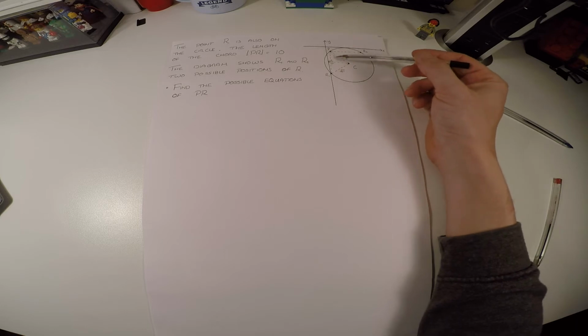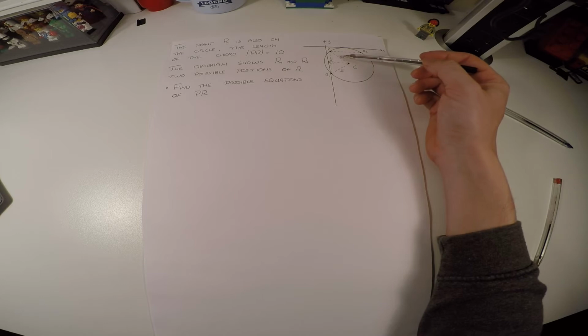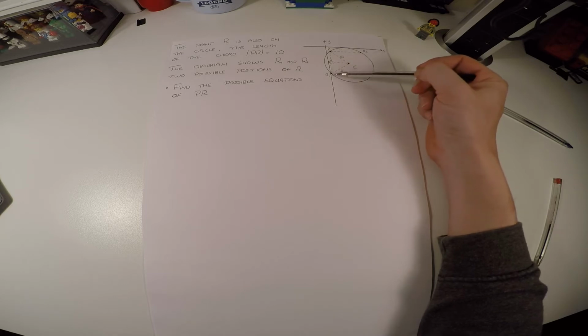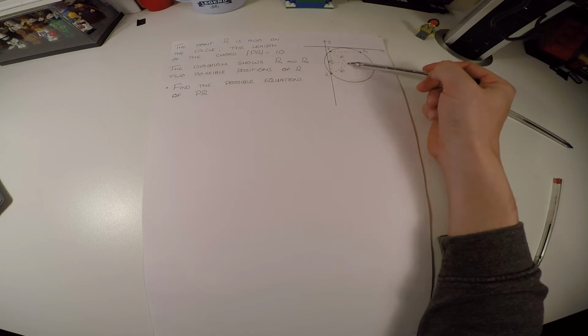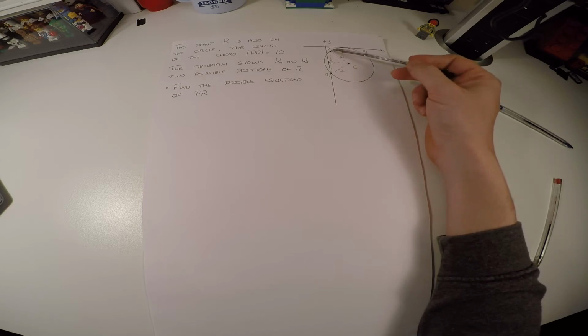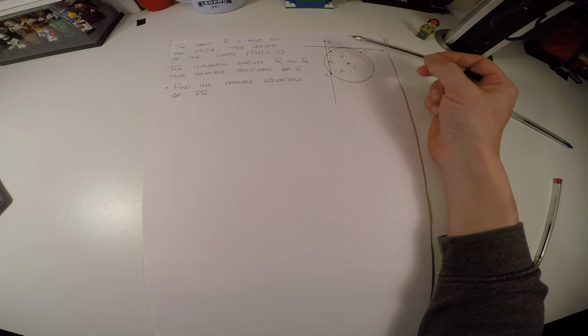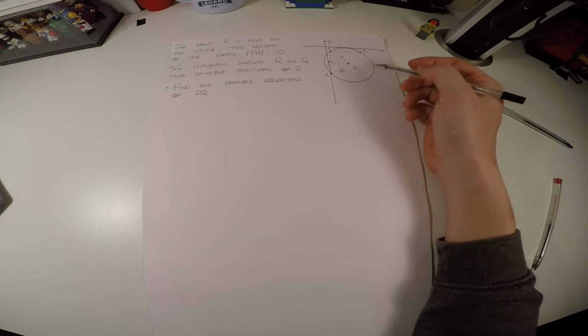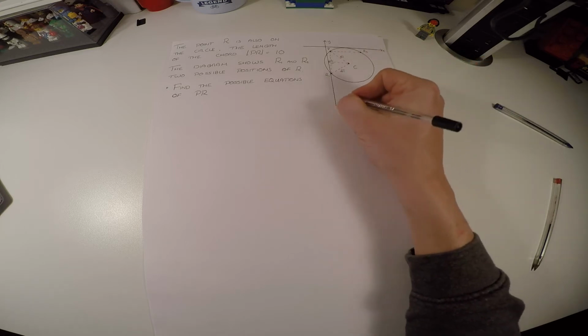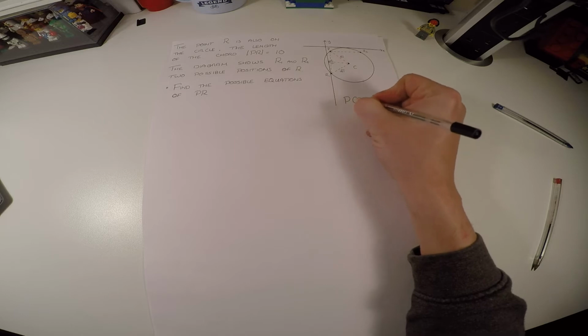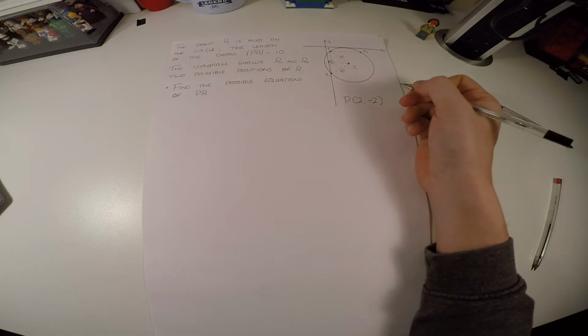So I've drawn this triangle in here for the solution. And why have I done that? Well, if we look at this triangle from P to R1 to C, the length from C to R1 is going to be a radius, and the length from C to P is going to be a radius. Let's not forget, I probably should have written that in, that the point P is (2, -2), just for future reference.